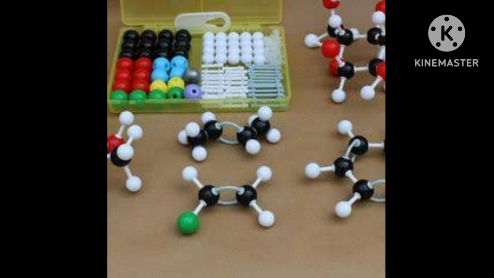Like that, beryllium a little more, boron further more, carbon further more, nitrogen further more, oxygen further more, different size.